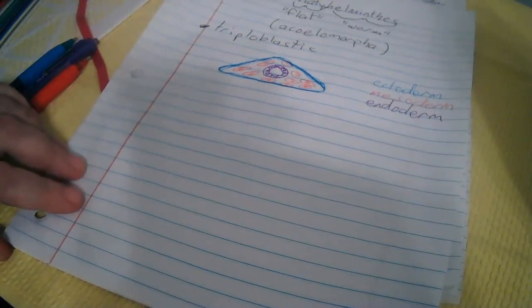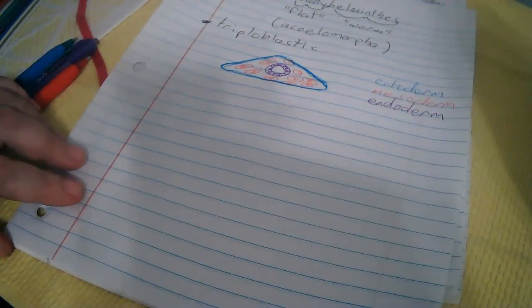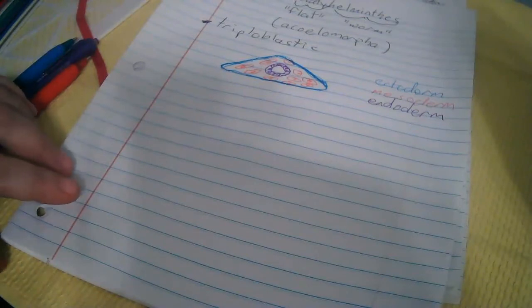See, if you cut through the middle of our abdomen, you're going to cut through some skin and some connective tissue and some muscle tissue, which will be the mesoderm. And then you're going to have an open area that has your organs in it. And then you'll get to your digestive tract, which is lined with endoderm.